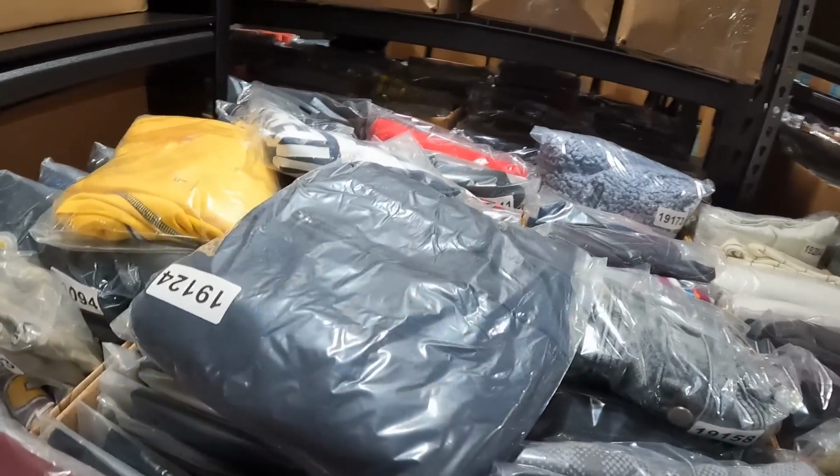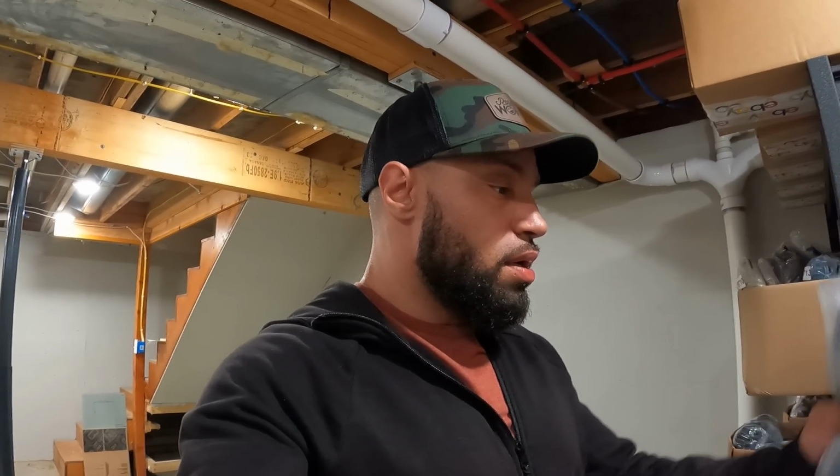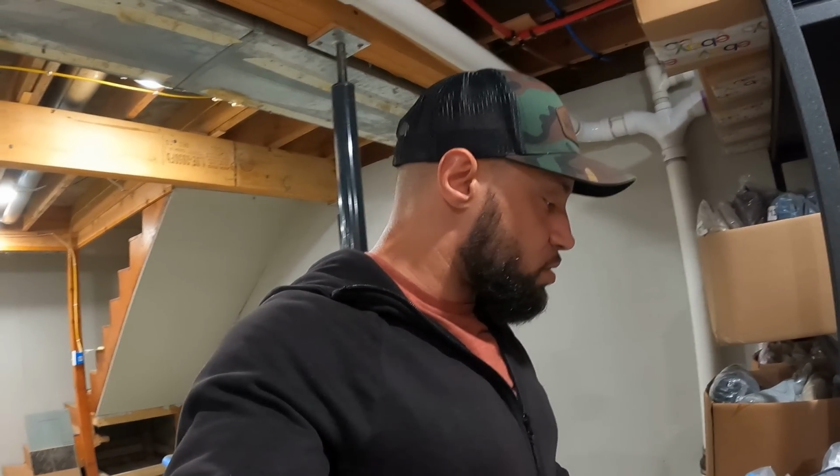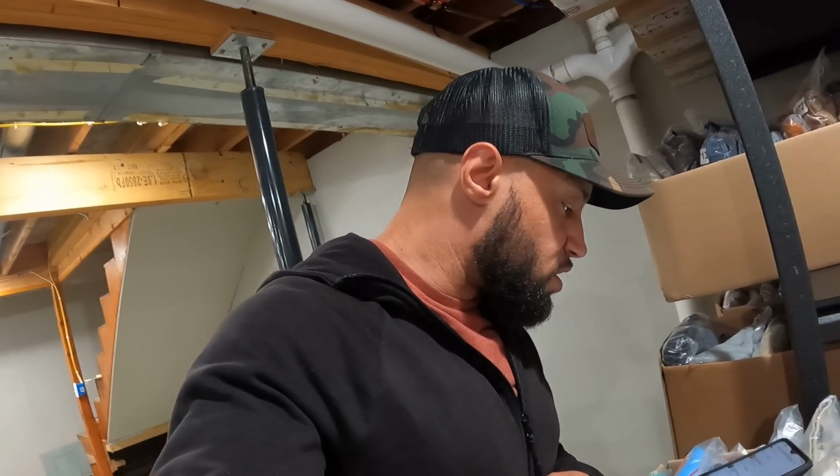And these are Lululemon shorts, sweat shorts, size medium. I just got these from the bins on Monday, and today's Thursday, so I listed them yesterday. They sold yesterday to a viewer of the channel, so thank you, viewer of the channel, for $22. So big shout out to James Alley. You got some nice shorts coming your way, bud.